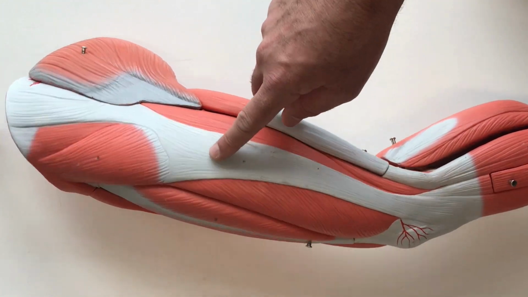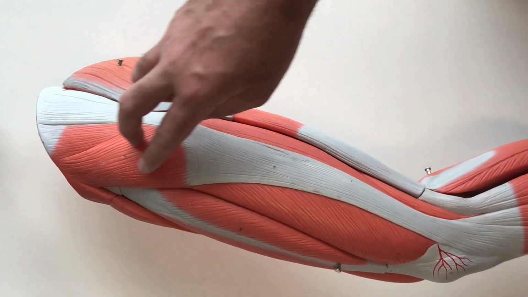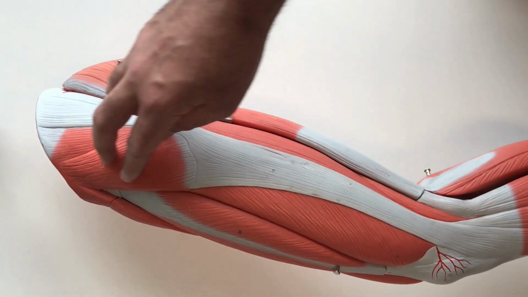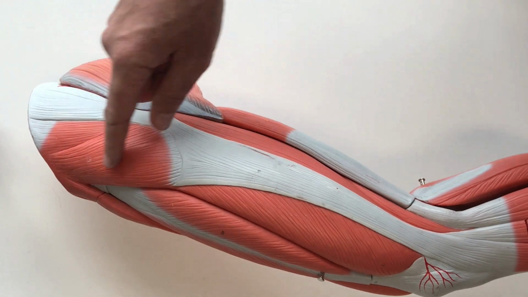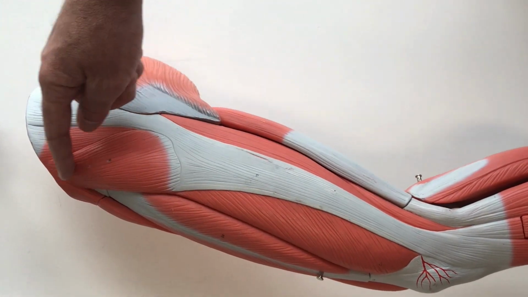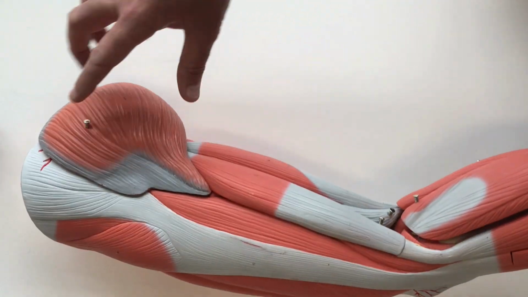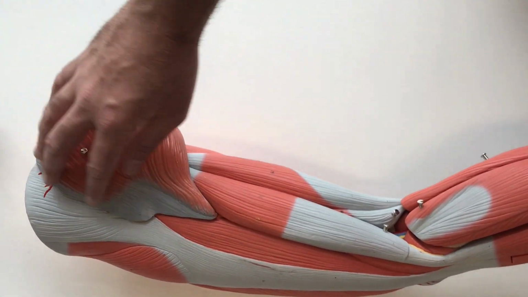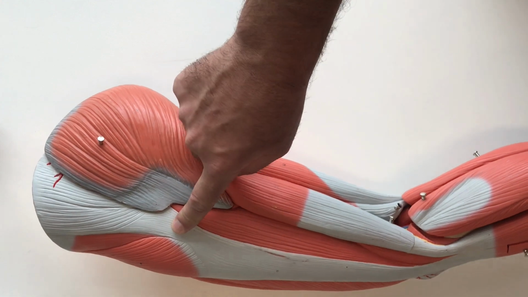It's a common insertion for both the tensor fascia latae, which is this muscle here in that corner of your hip. TFL, you might have heard it referred to. I often refer to it as the coffee muscle because of that word latae in there, but tensor fascia latae connects into the iliotibial band or tract. And at the back, you've got the gluteus maximus connecting into the iliotibial band or tract.